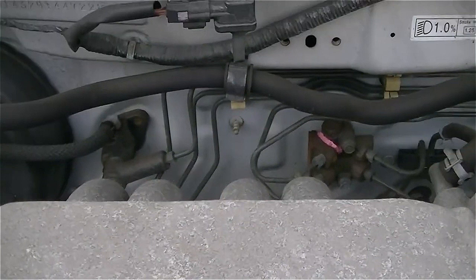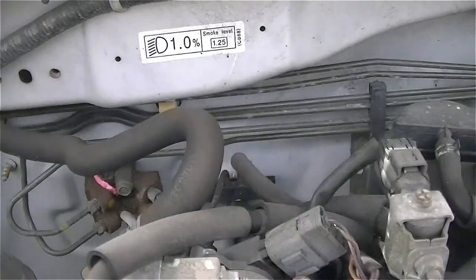On the inlet manifold to the right, you can see your feed pipe that supplies vacuum for the brake booster. Other parts of the engine compartment include brake lines, coolant pipes, electrical connectors, sensors, actuators, and other components.